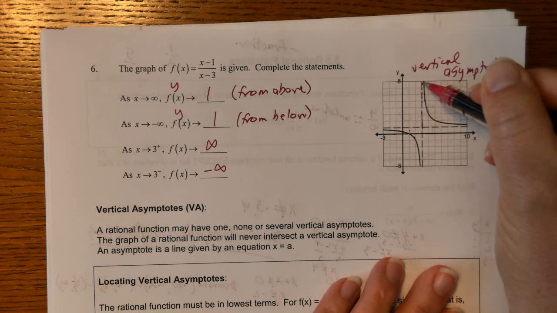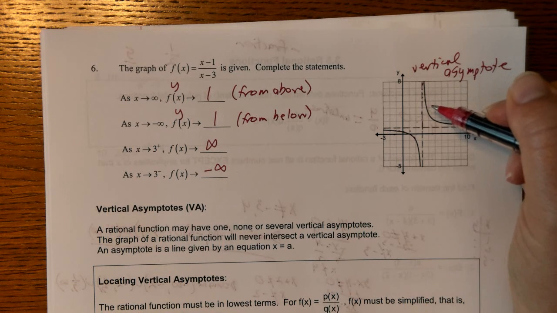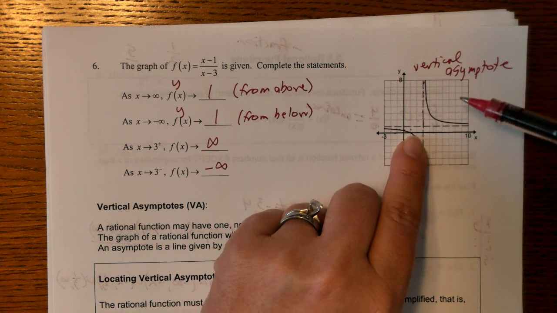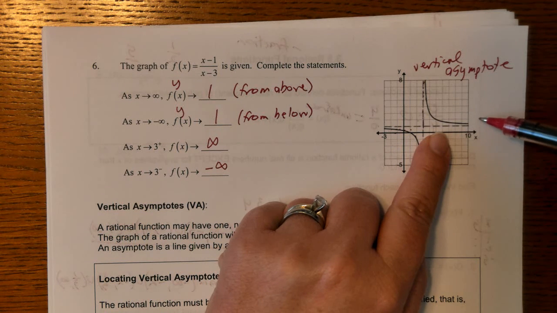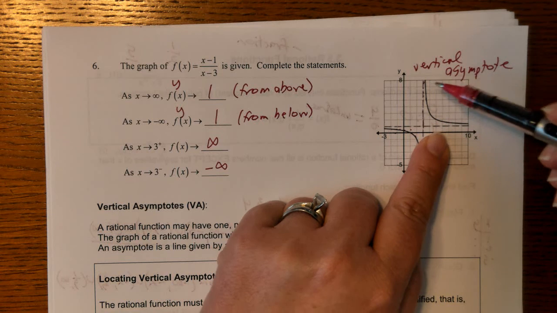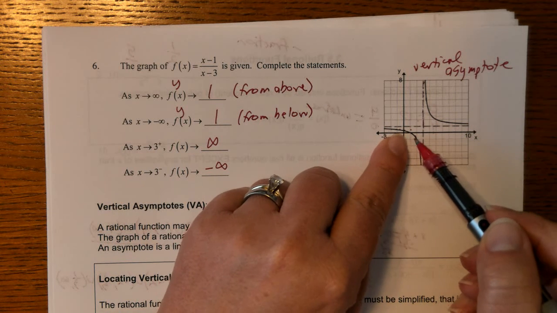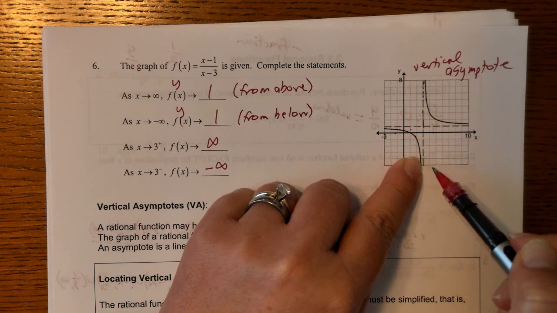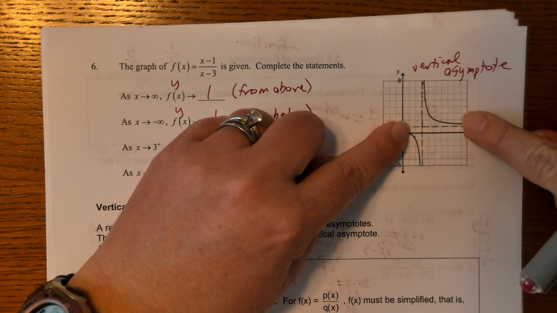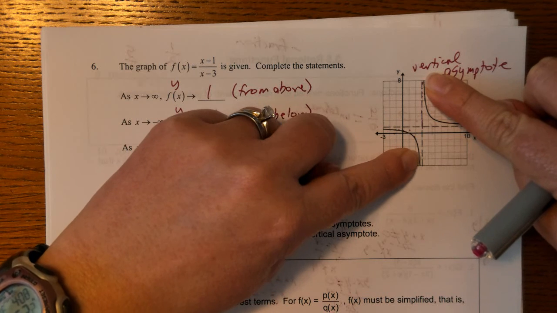Vertical asymptotes are the imaginary line that the graph gets very, very close to, but it doesn't touch. Notice that from the right, the graph approached the line, but it never touched it. It just zoomed up. From the left, the graph approached the asymptote, but it never touched it. It zoomed down. So a lot of times when you have a vertical asymptote, one side will zoom up and the other side will zoom down.